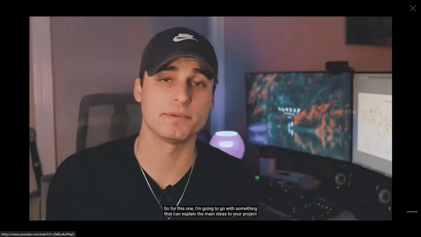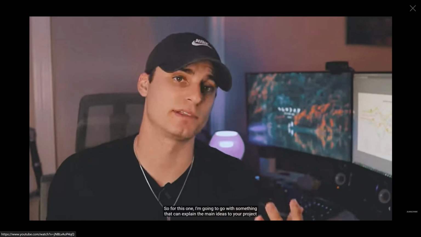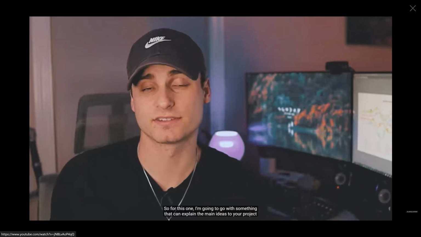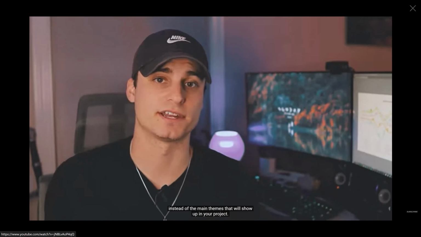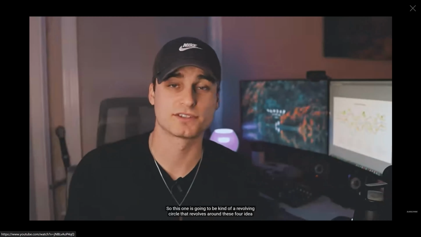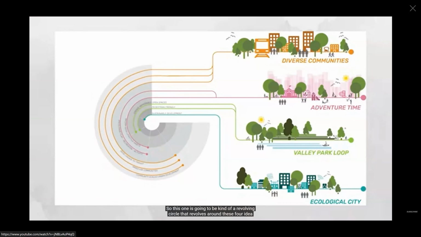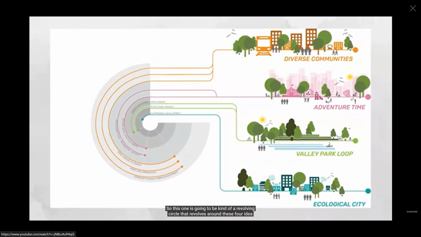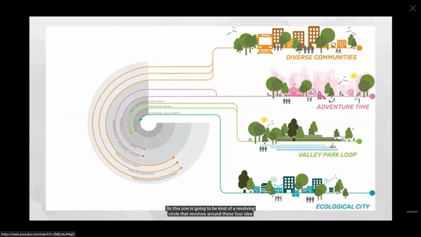So for this one, I'm going to go with something that can explain the main ideas to your project instead of the main themes that will show up in your project. So this one is going to be kind of a revolving circle that revolves around these 4 idea infographics.